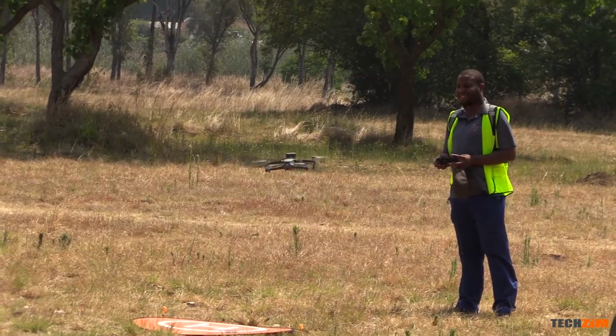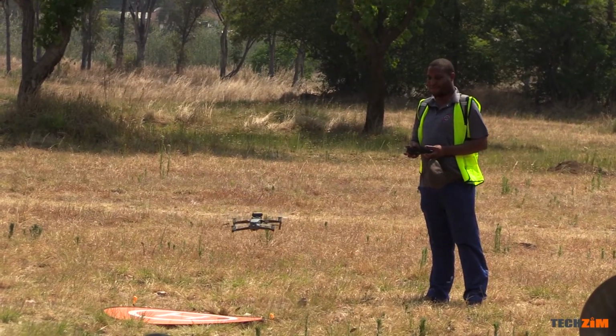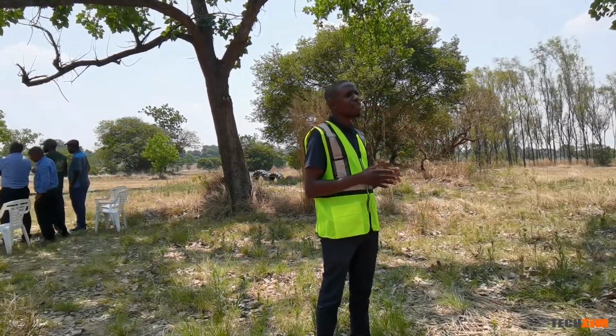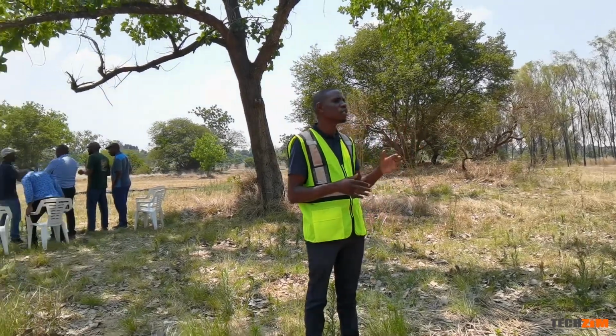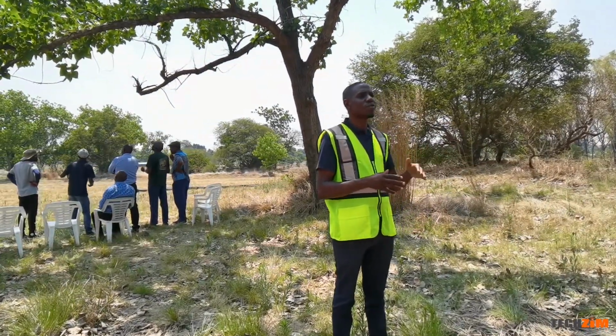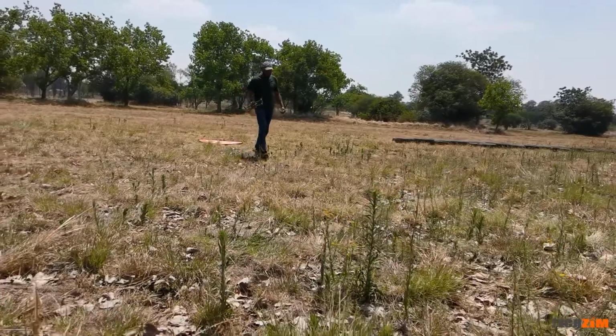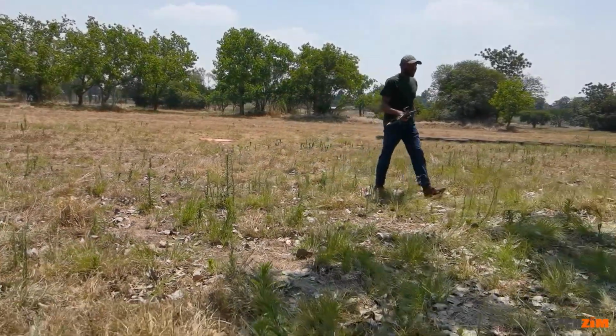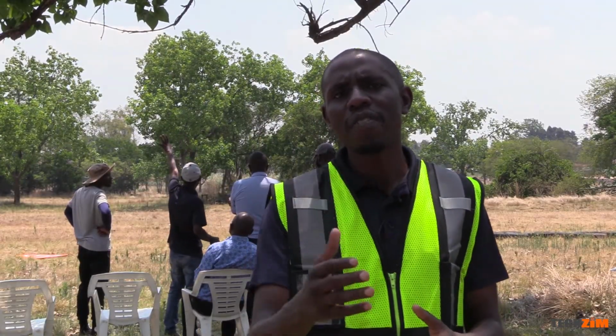Today we're out at our training field and we are doing an advanced drone pilot training course on drones and disaster management. We have three guys who've just completed the remote pilot license, which is the initial Civil Aviation Authority certified training course, a very basic entry-level course known as the RPL, which they completed a couple of weeks ago, and now they've enrolled in our advanced course.